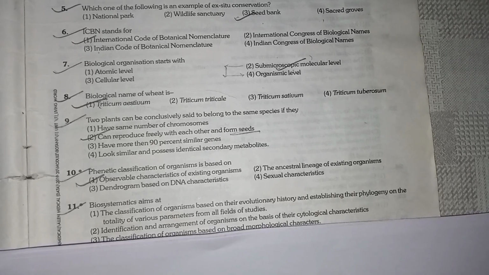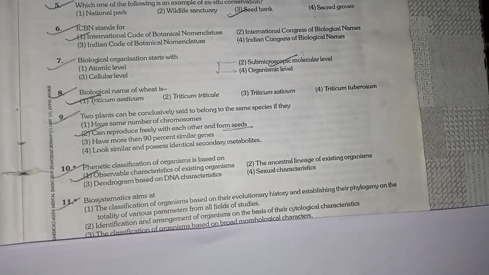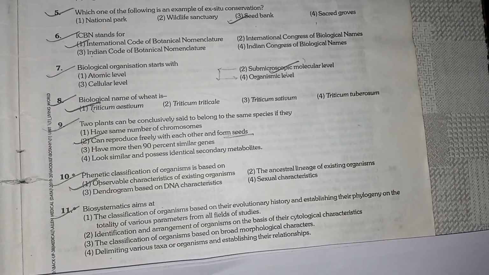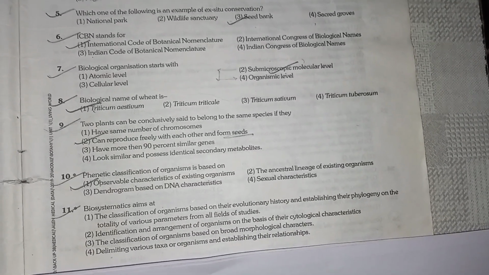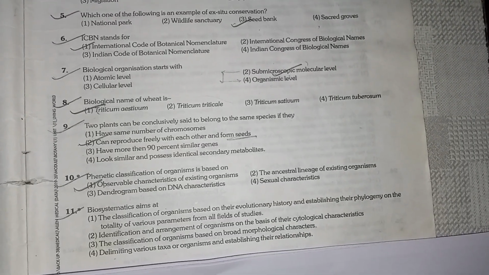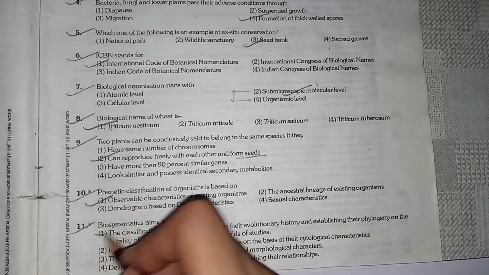Identification and arrangement of organisms on the basis of their cytological characteristics. The classification of organisms based on broad morphological character and delimiting various taxa or organisms and establishing their relationship. And the correct option is first option.